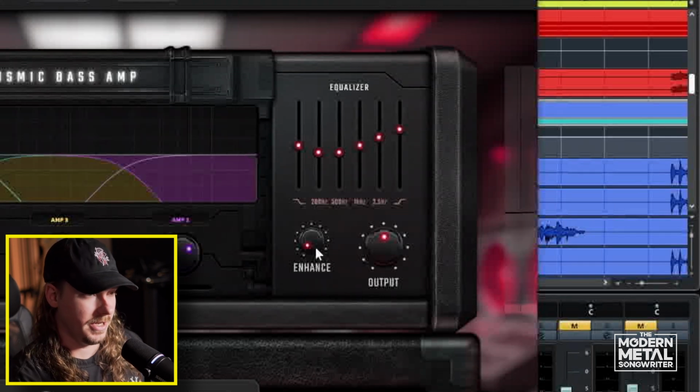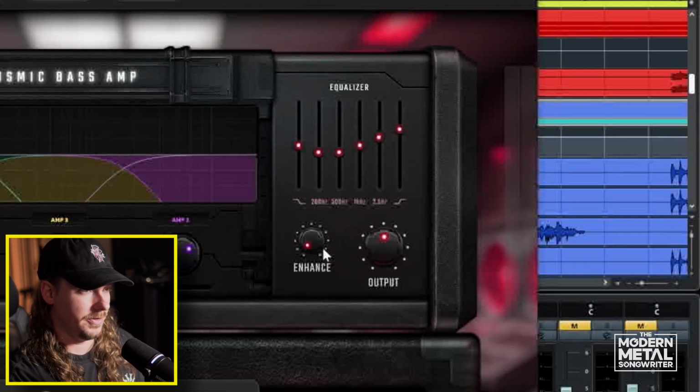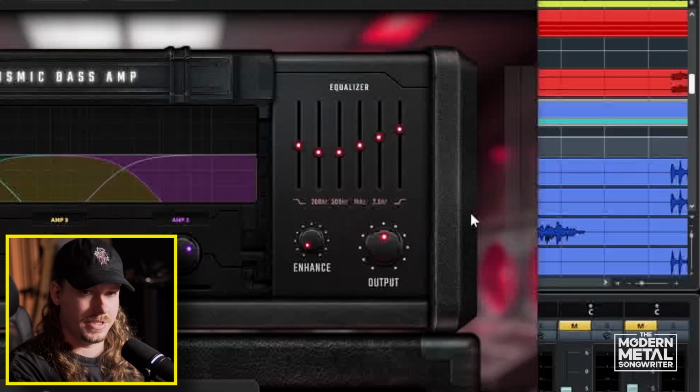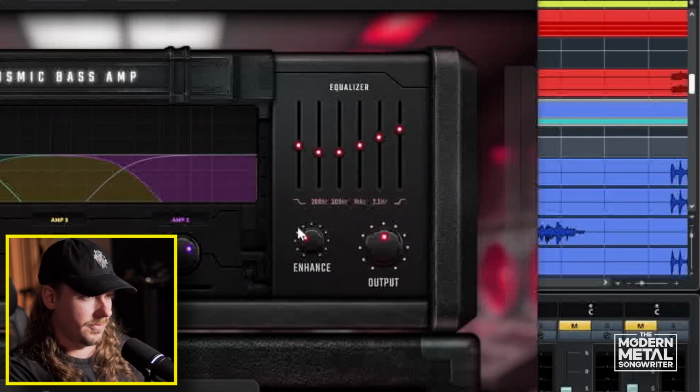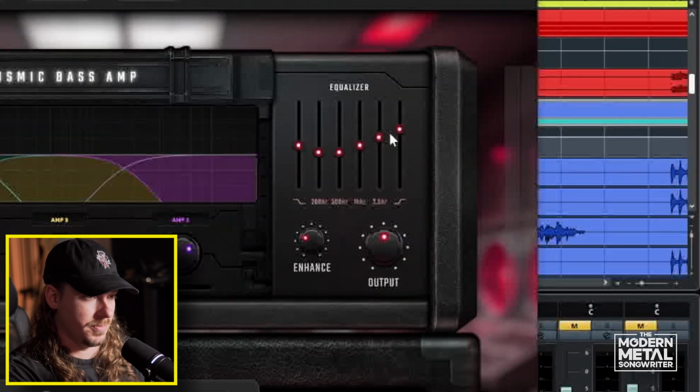See, without the enhance knob, whenever it's off, you get a lot of that stringy type of high end I don't really like. But whenever you turn it to curve 1, it cuts some of that out, and then you can boost it back in a more natural way. Let's see how that sounds in the mix.